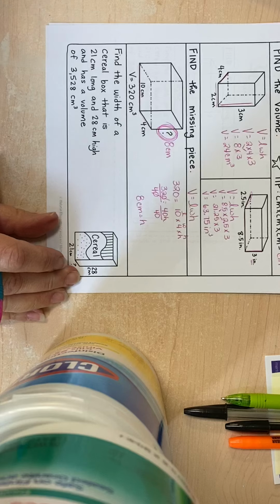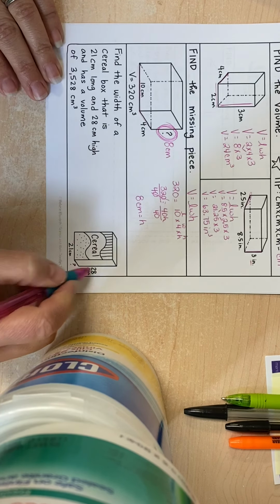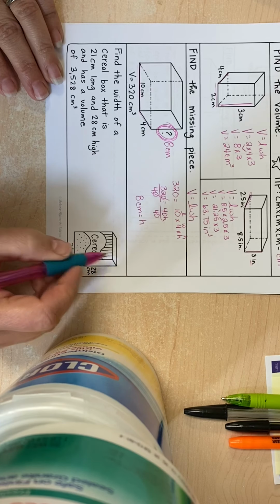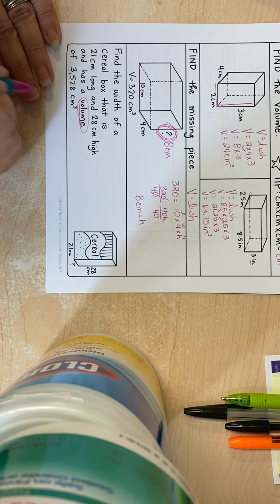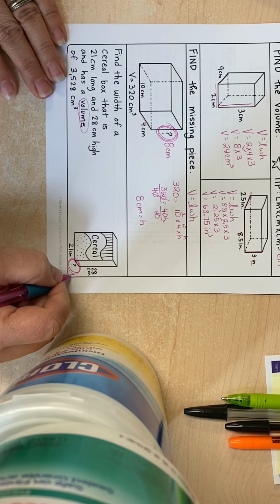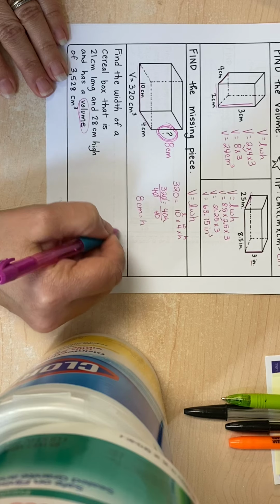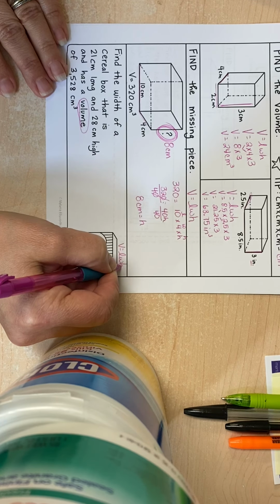All right, let's do one more. Find the width of a cereal box that is 21 centimeters long and 28 centimeters high and has a volume of 3,528 centimeters cubed. So I need to know what? Width, okay? Knowing that my formula is volume equals length times width times height.